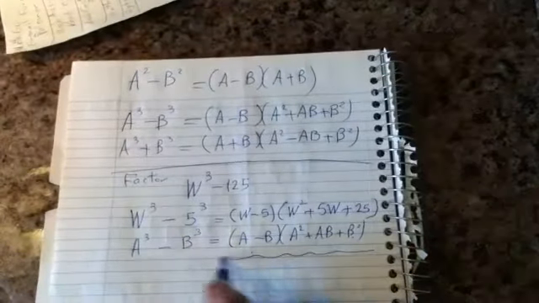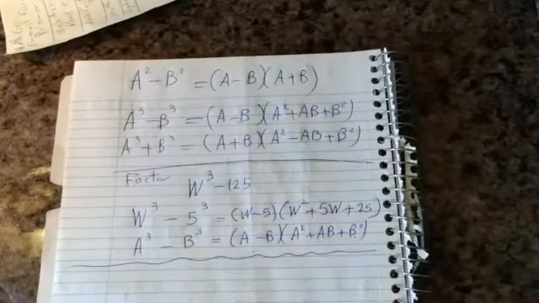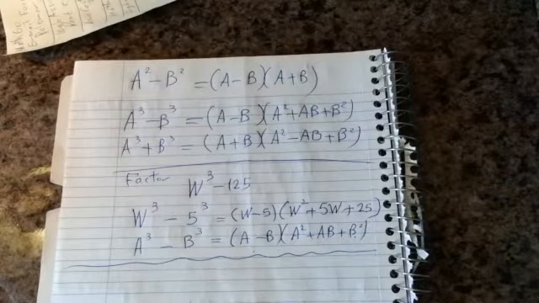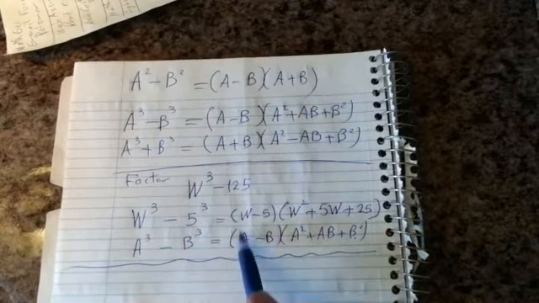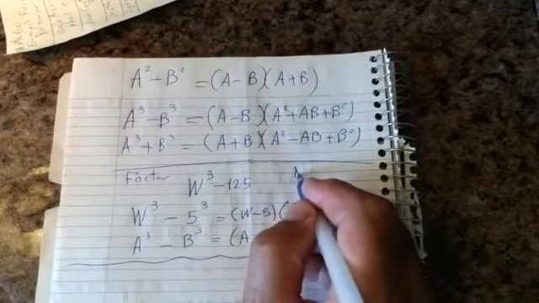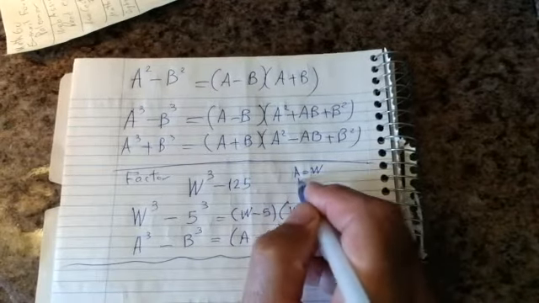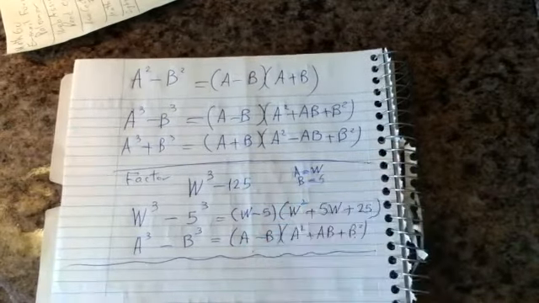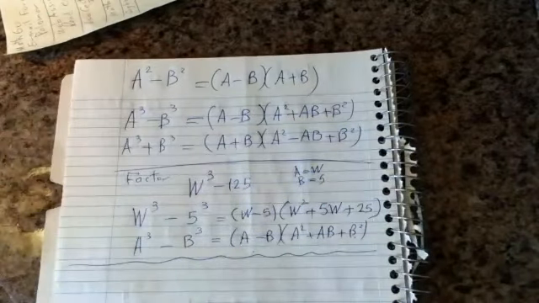Sometimes, as I say, it's easier to just write the formula under that, and then you can find your A and B. What is important is to find your A and B. A is W, and B is 5. So when you figure out these two, you can take them and put them in the formula.